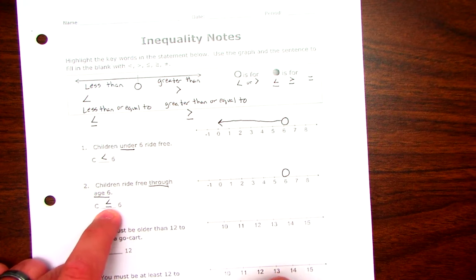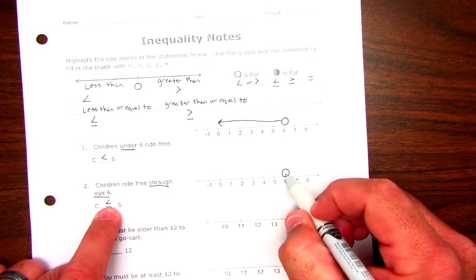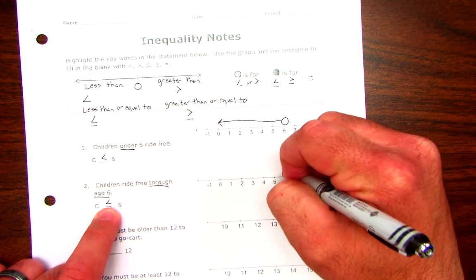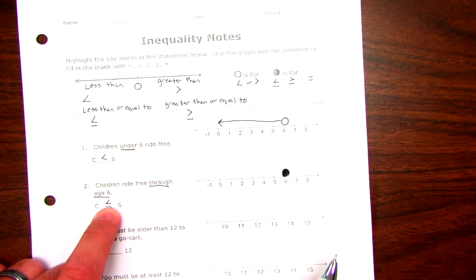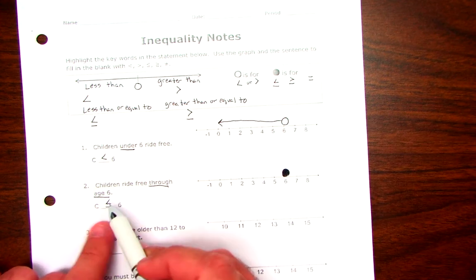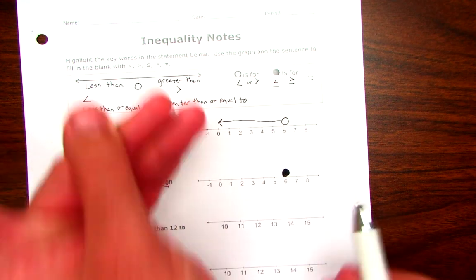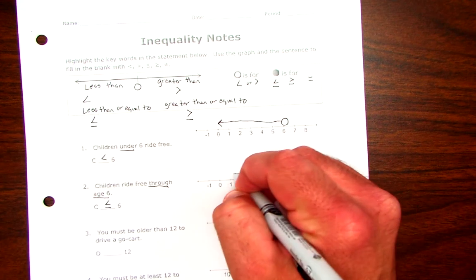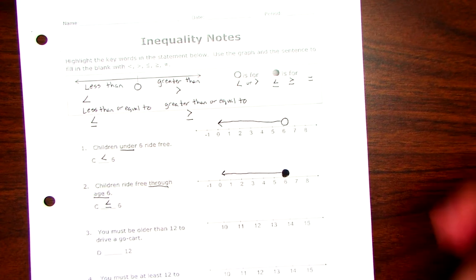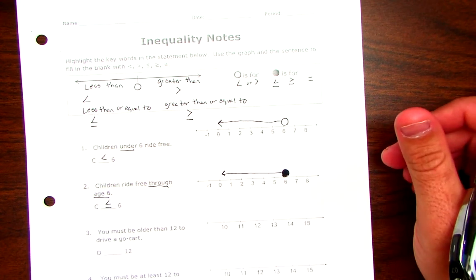Is there a solid bar? Yes. Solid bar, solid dot. Next, which way is the tip of the arrow facing? It's facing the left. Your arrow goes to the left. Done. That's literally all we are doing here, guys.